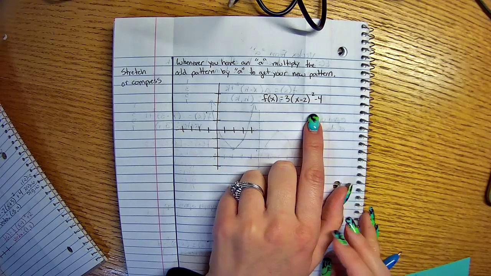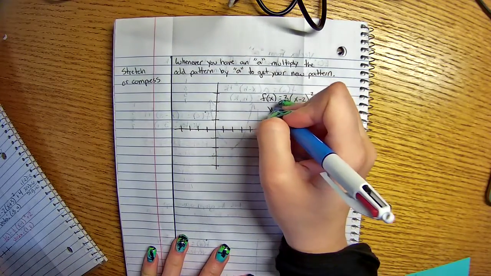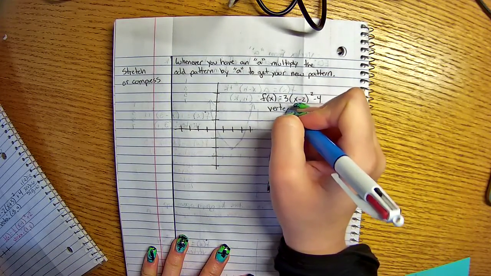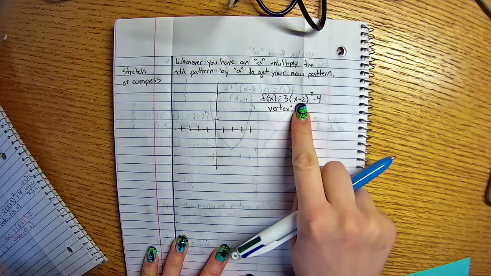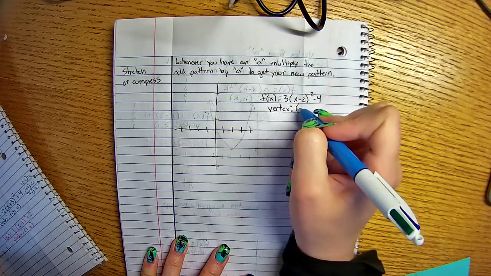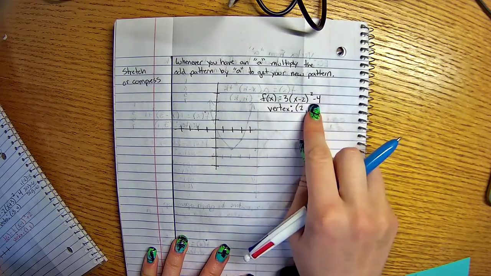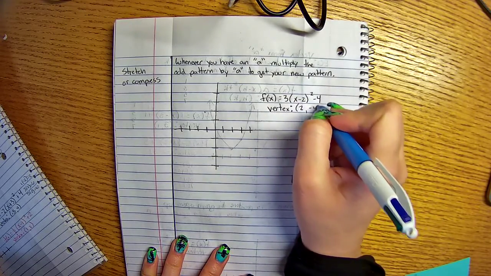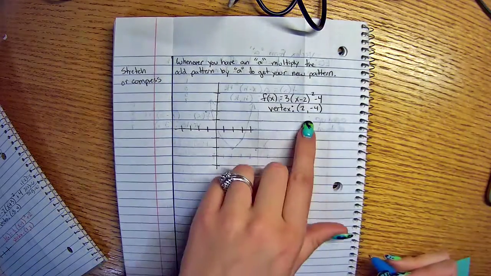Okay. So let's go ahead and state our vertex just like normal. Change the sign in the parentheses, and this becomes positive 2. Keep the sign of what's after, negative 4. So 2 comma negative 4.